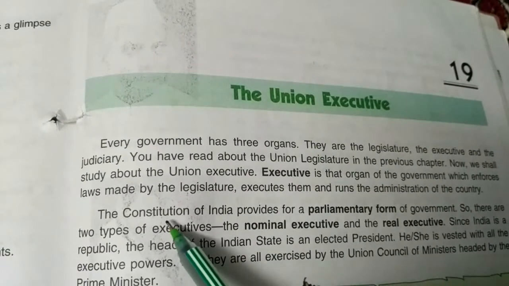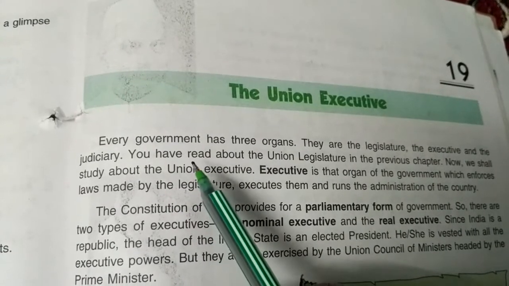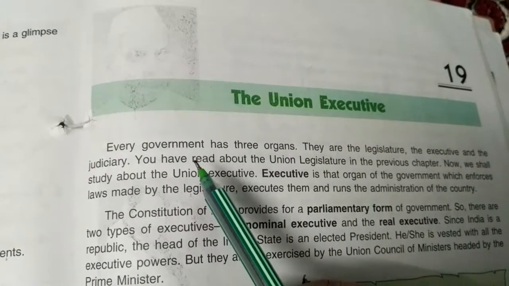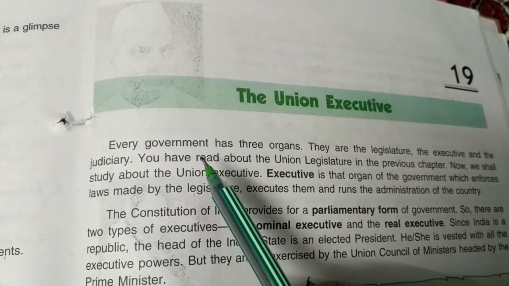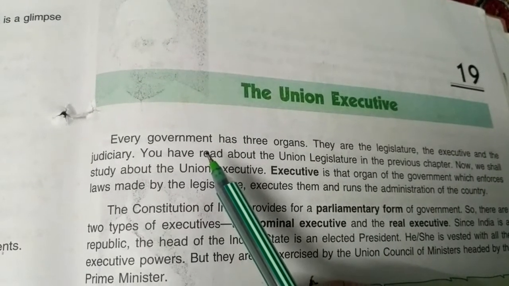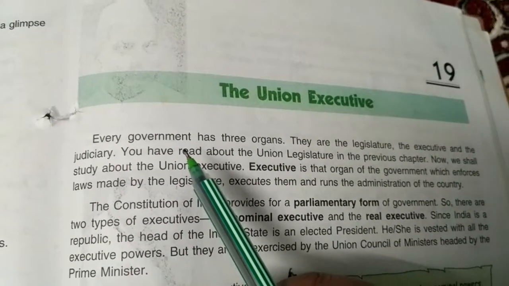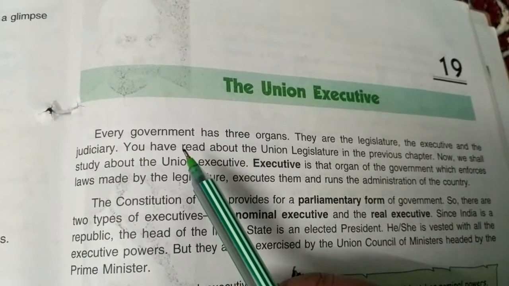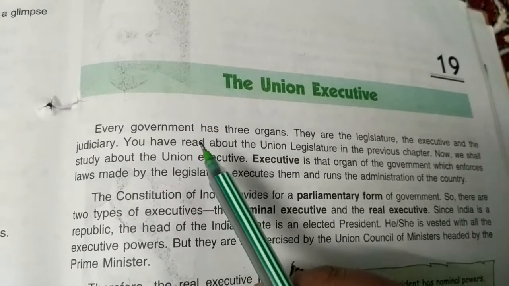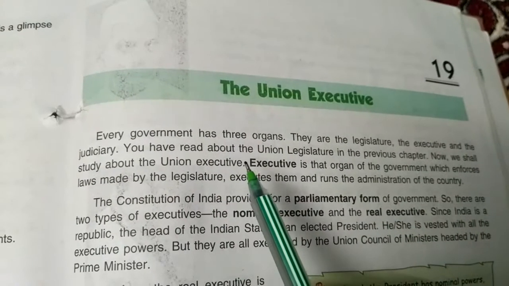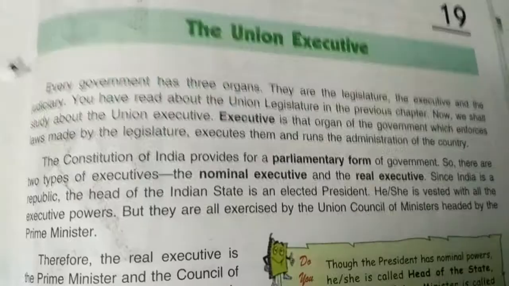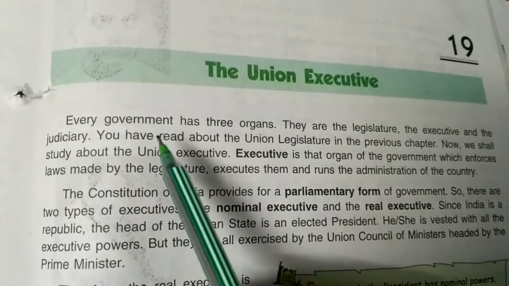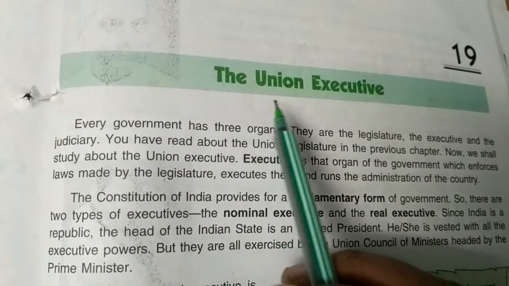Dear students, as we all know, we have already completed the history section, where we covered the nationalist movement and India marches ahead. The question answers are left, but we can do those questions later, and during live classes we'll continue the chapters. The Union Executive. So here we have the next chapter, the Union Executive.